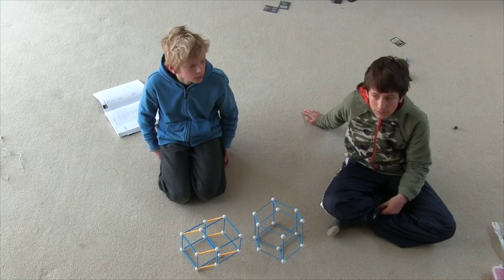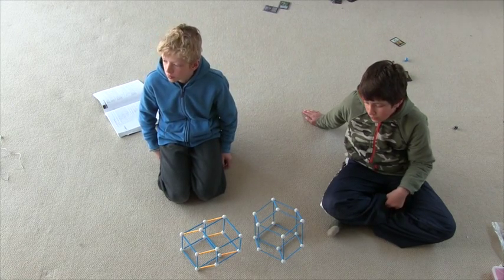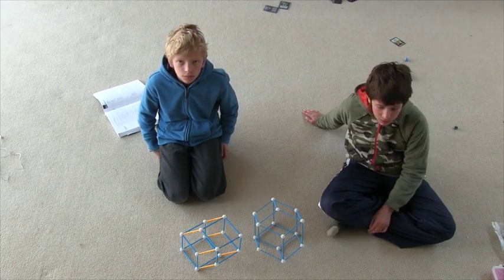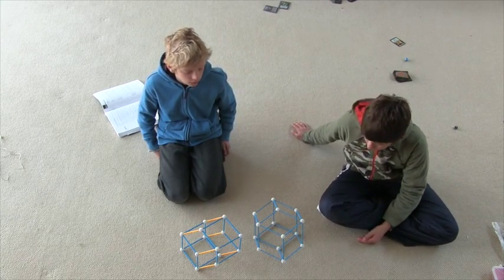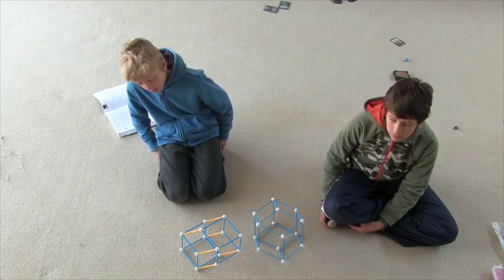How do we know it's not a rhombic dodecahedron? Well, because rhombic dodecahedrons are all diamonds. They're all that. Okay. This one has 2 squares in it. Interesting. Well, anything else from this project you want to mention?